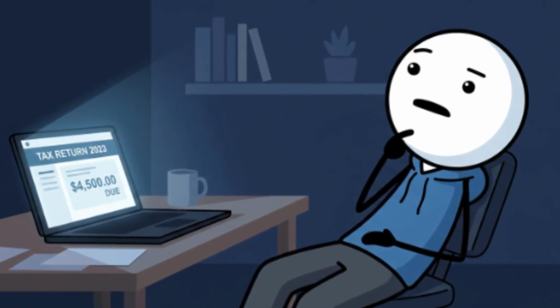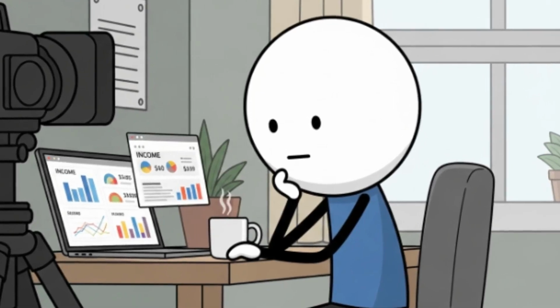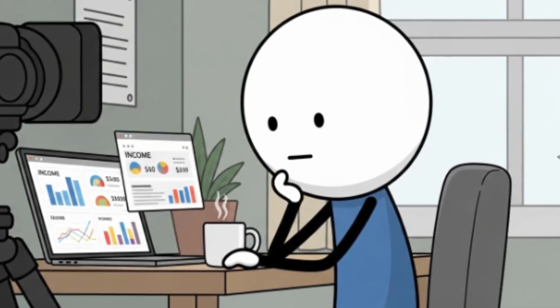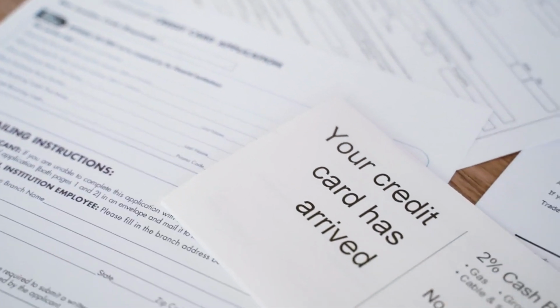Another common issue is repeated failed attempts. If you keep submitting the same incorrect information, the system may continue rejecting the verification. Stop and review your details before making another attempt.